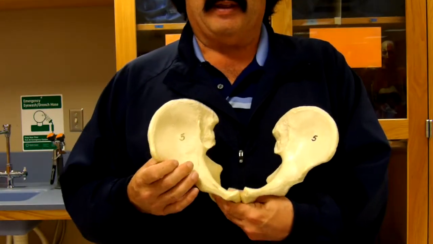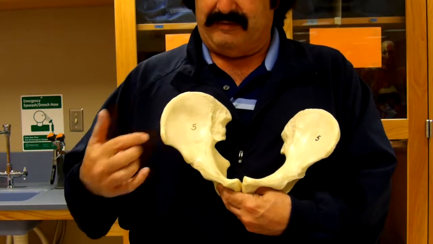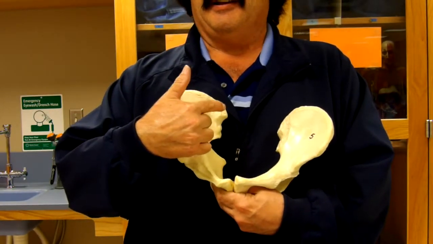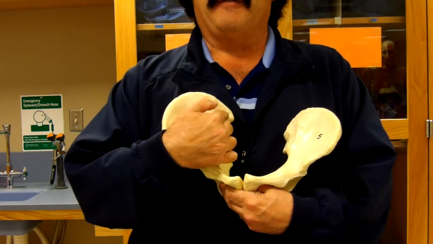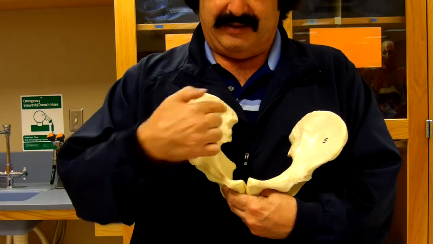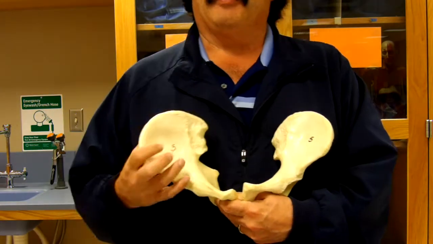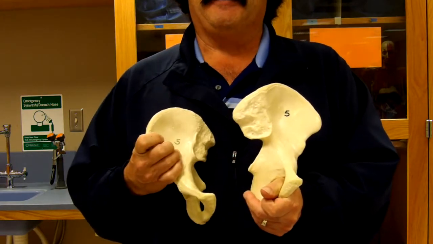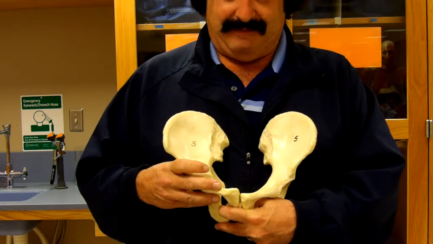So the way that I've taught students, if you're looking at the pelvic girdle right here and facing you, the rough auricular surface is on the right, then this must be a right ilium. If the rough auricular surface is pointing to the left, then you have a left ilium. Okay?